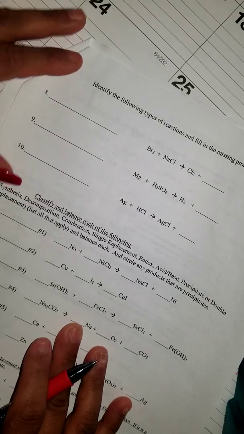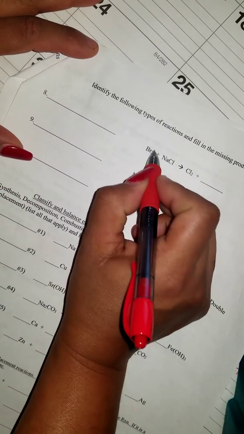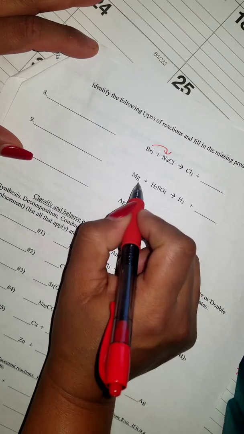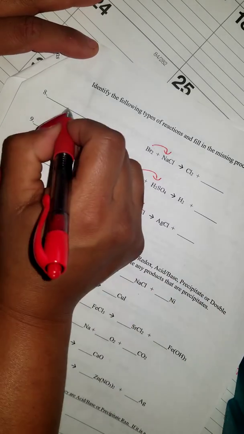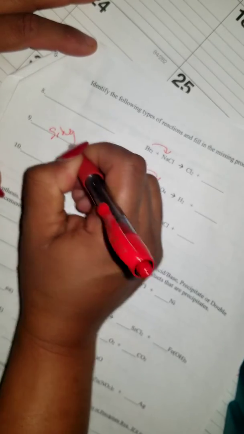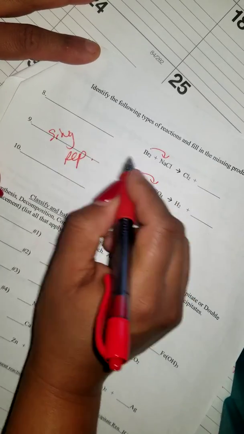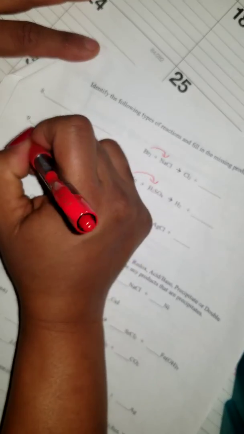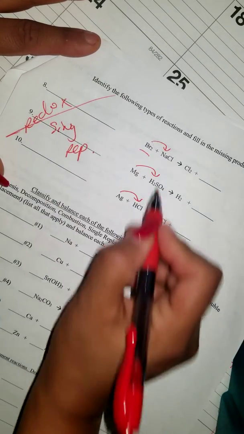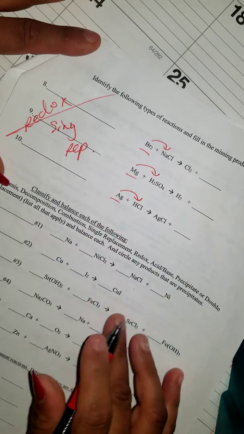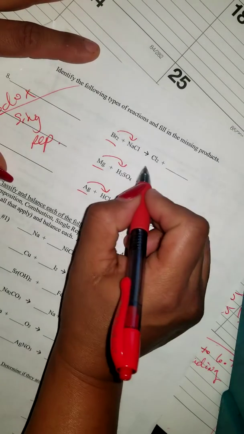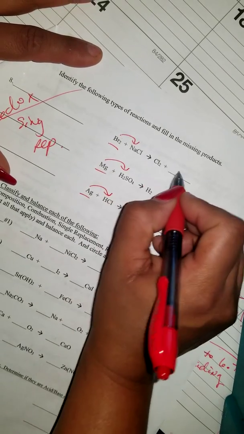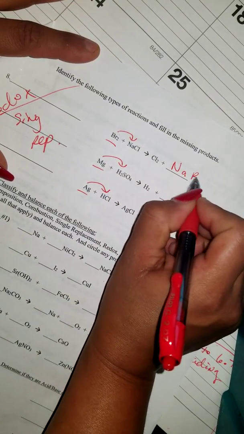The next one over here, this one's going to take this place. This one's going to take this place, and Ag will take his place. All of them are going to be single replacement. Since they're all single replacements, then they're all going to be redox reactions. Single element, single element, single element. Alrighty. What happens here is that the Cl is going to be by himself. I'm going to end up with the NaBr.